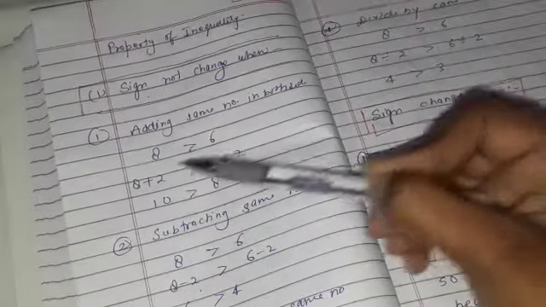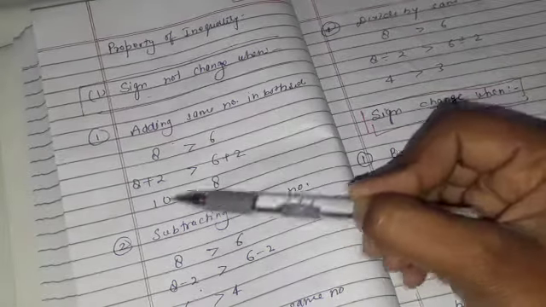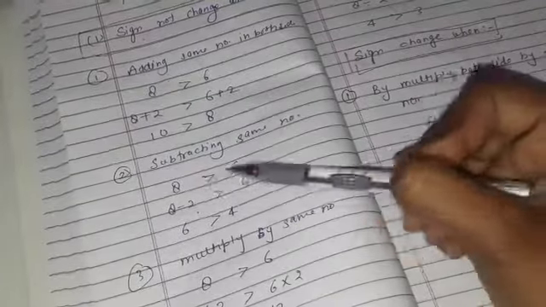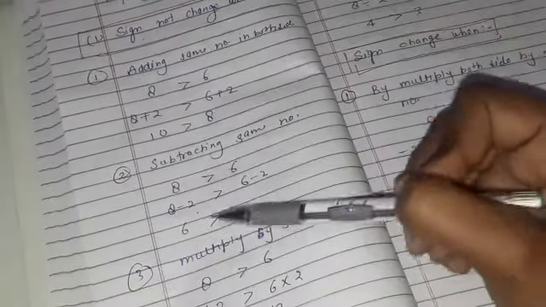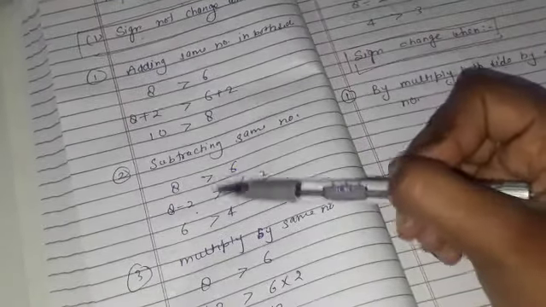If you add the same number to both sides, then 10 is greater than 8, so there is no change in the sign. If you subtract the same number in this inequality, then again there is no change in the sign. Greater than, greater than, greater than.